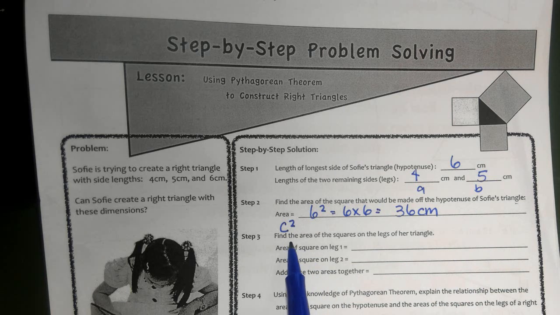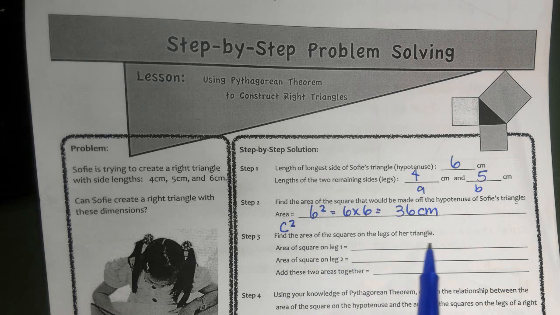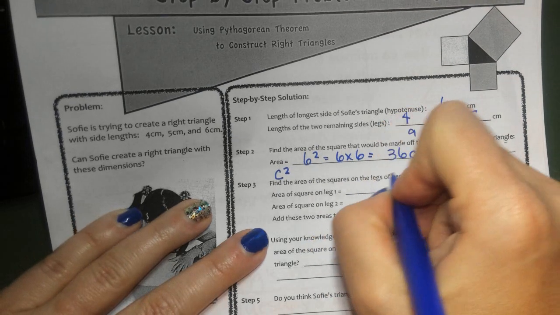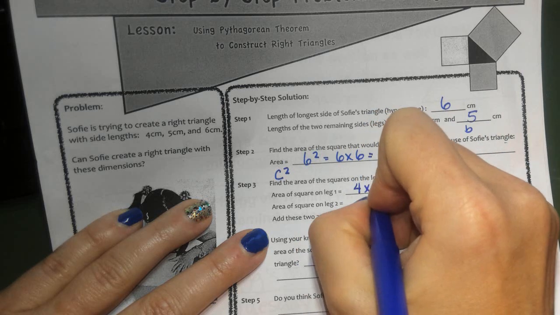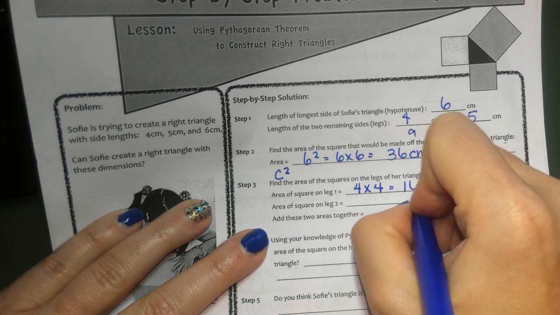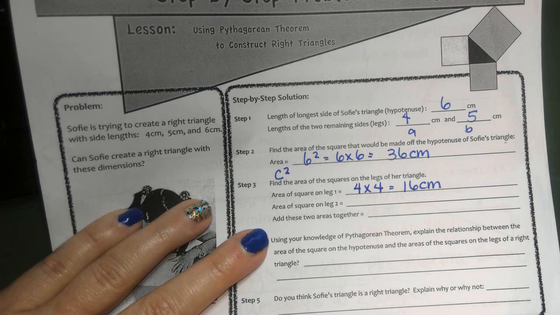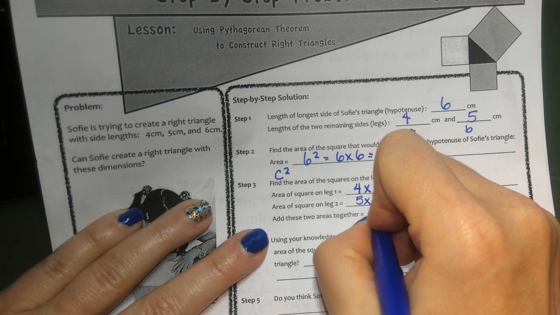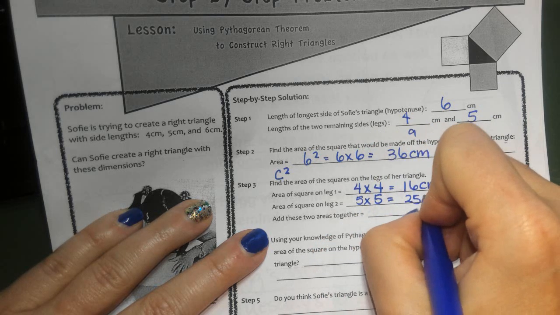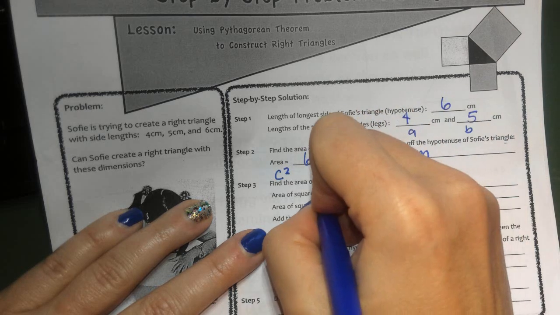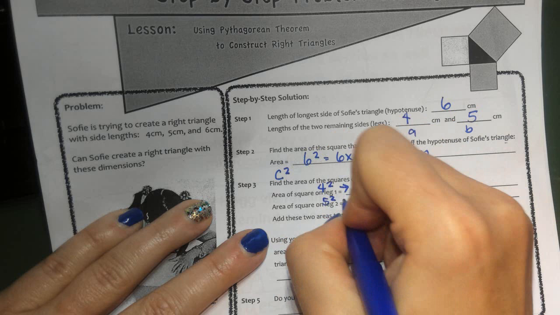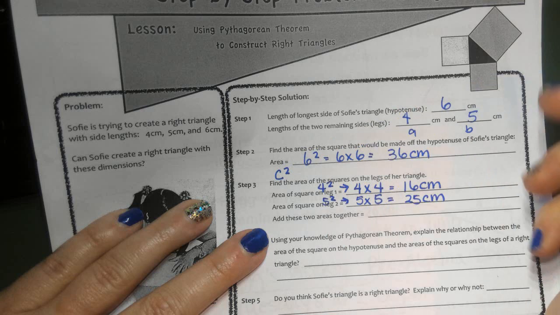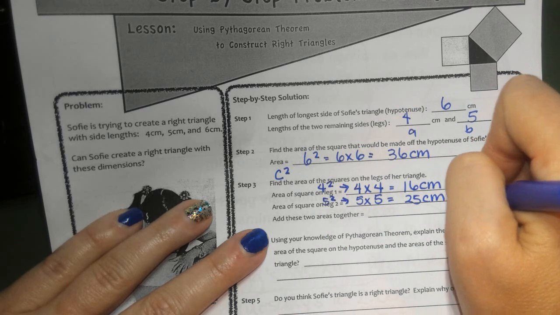And then you're going to find the area of the squares on the legs of her triangle. The area of the square on leg 1. Leg 1 is our 4. So that's going to be 4 times 4. Okay? And that's going to be 16 centimeters squared. And leg 2's measurement is 5 centimeters, so 5 times 5 would be 25 centimeters squared. When I say 4 times 4, that's the same as 4 squared, and 5 times 5 is the same as 5 squared, okay? So we just did a squared and b squared. That's a squared, and this is b squared.